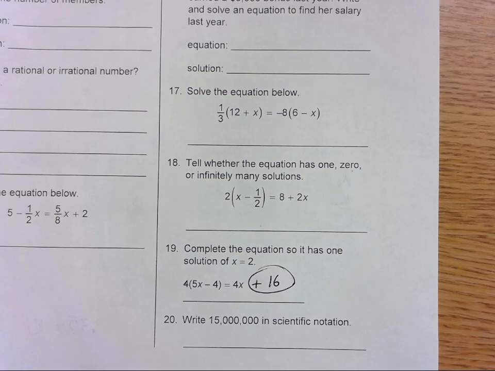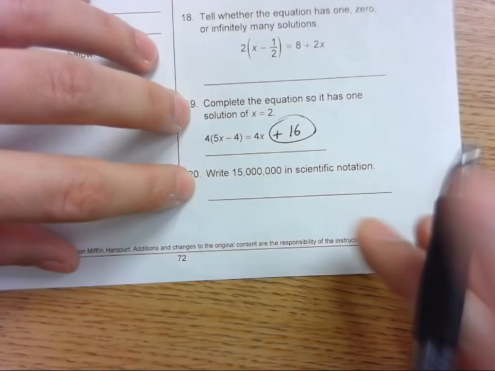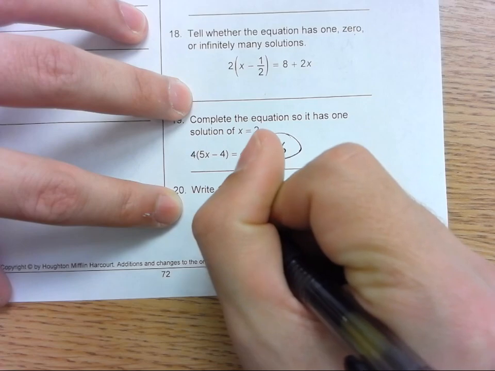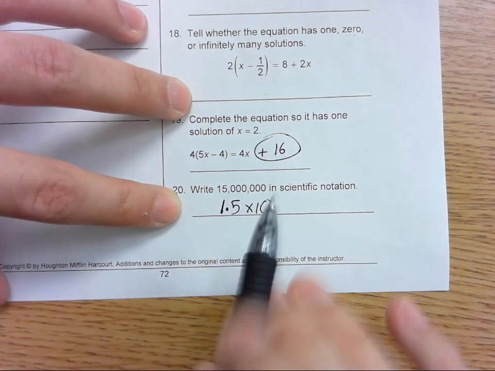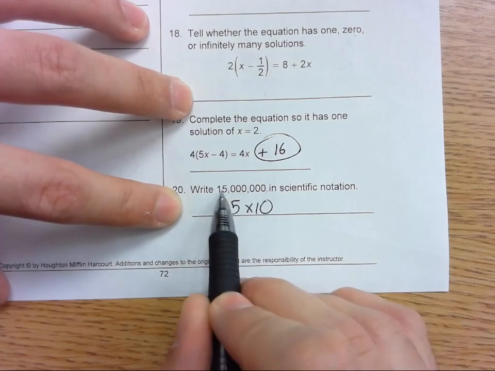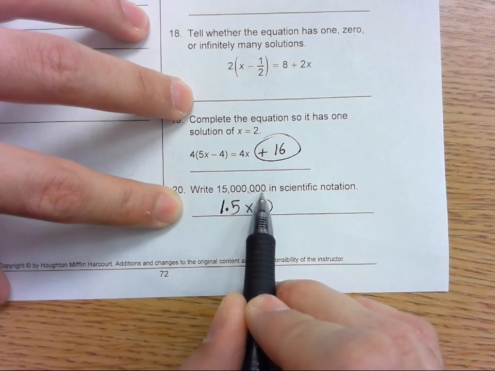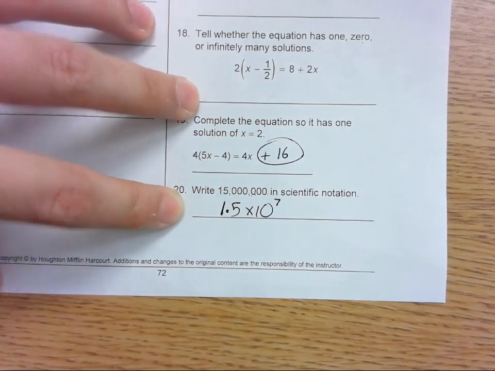On to 19, write that in scientific notation. Scientific notation has a base number, in this case 1.5, which has to be at least 1 and less than 10. So we'll multiply this by 10. How do we get the decimal from here to here? We would go 1, 2, 3, 4, 5, 6, 7 times. So it'd be 1.5 times 10 to the 7th.